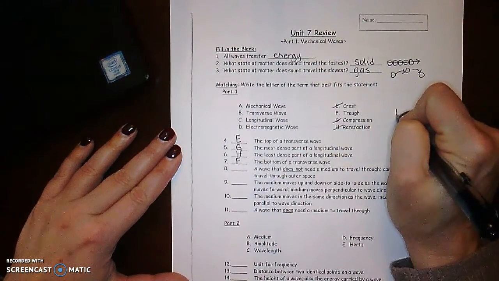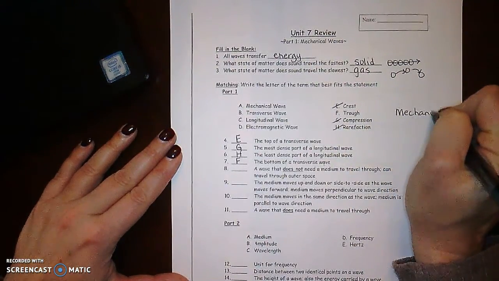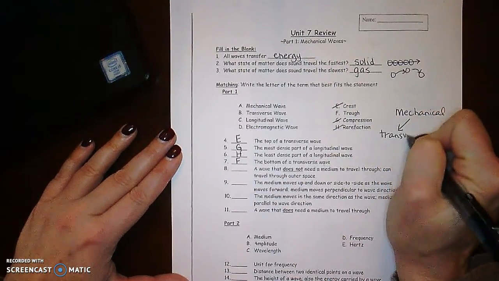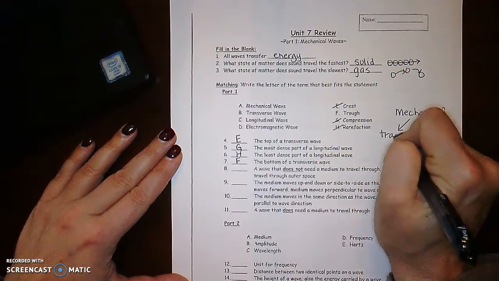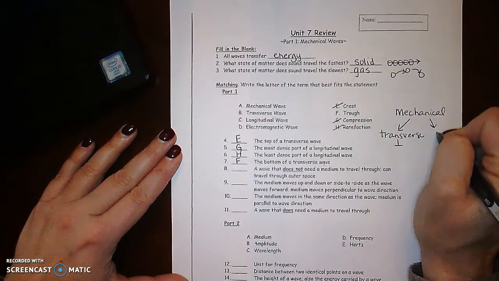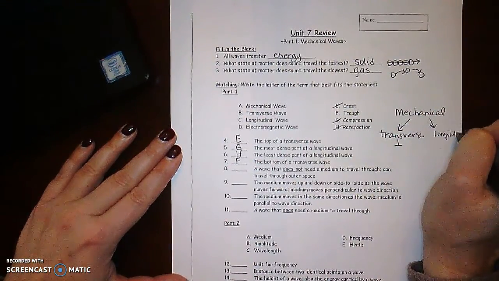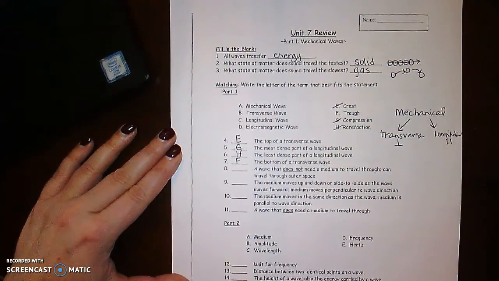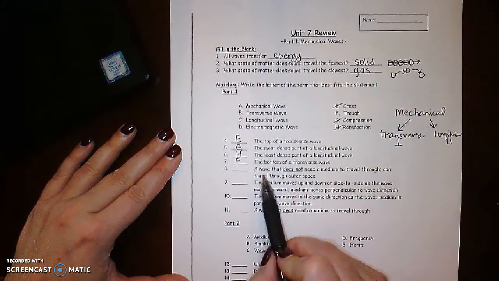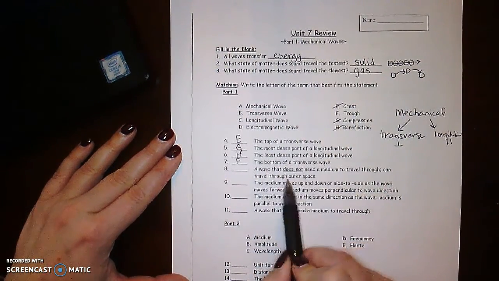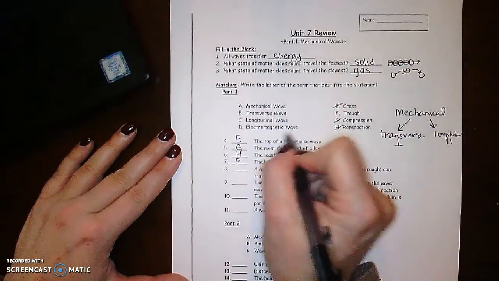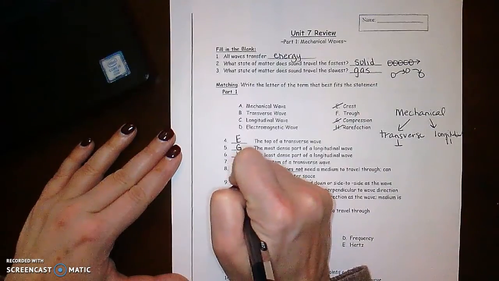So remember that you have mechanical waves, and they divide into transverse, which move perpendicular, and longitudinal, which move parallel to the medium. That's a big concept right there on your test. All of these require a medium. All right, number 8, a wave that does not need a medium to travel through. It can travel through outer space. That's going to be what our next unit is all about, electromagnetic wave. So that's going to be D.